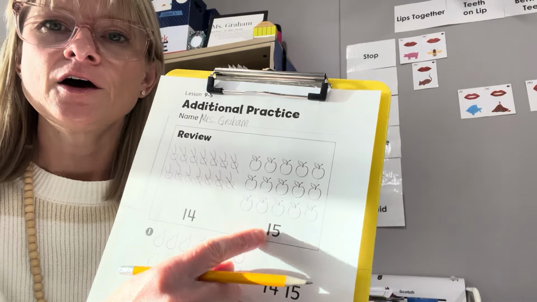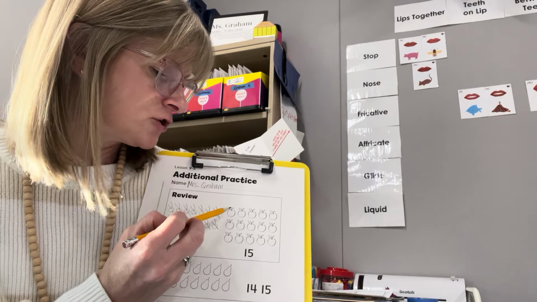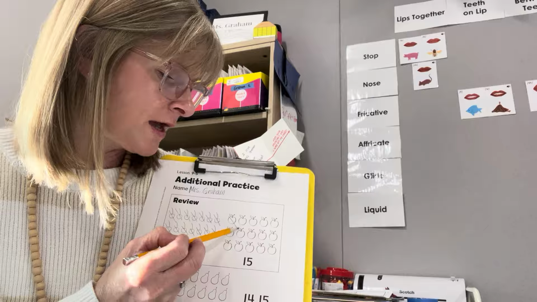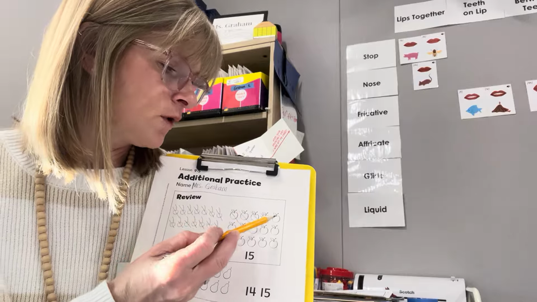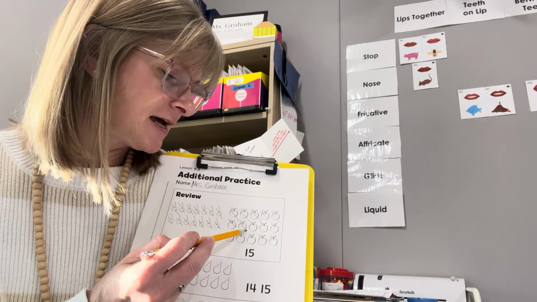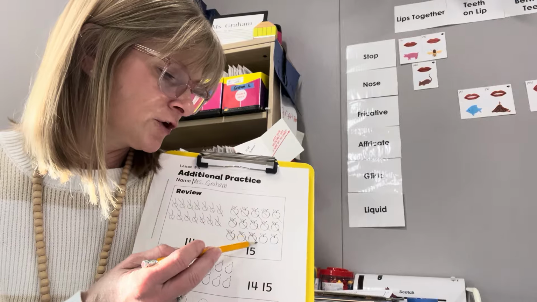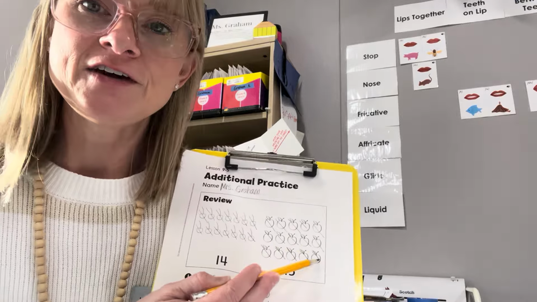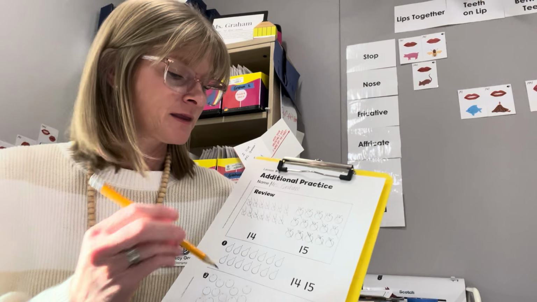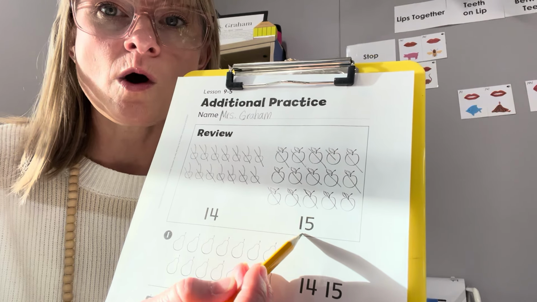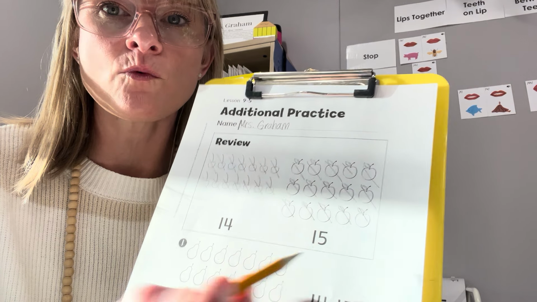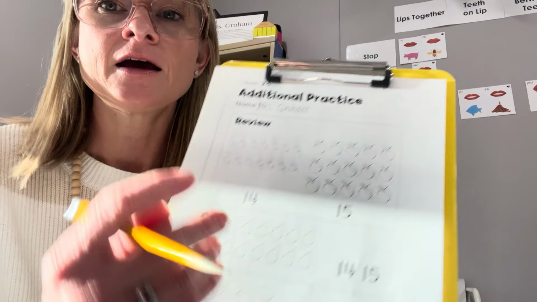All right. Over here, let's count them and make sure. Are those apples? 1, 2, 3, 4, 5, 6, 7, 8, 9, 10, 11, 12, 13, 14, 15. All right. 15 is 1 ten and 5 ones. Okay. All right.